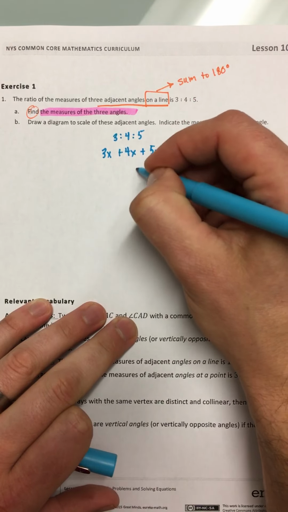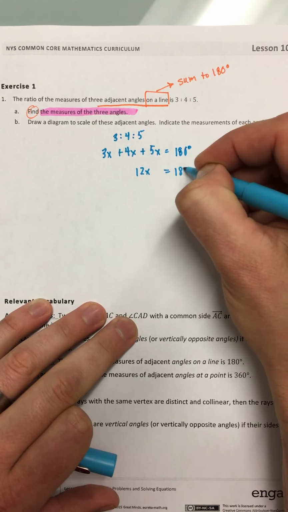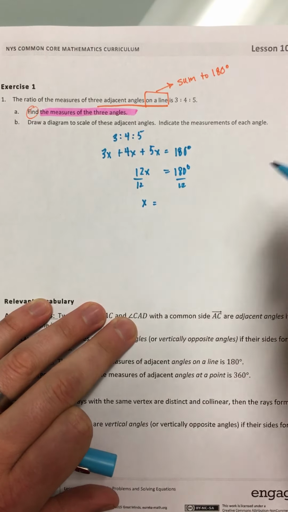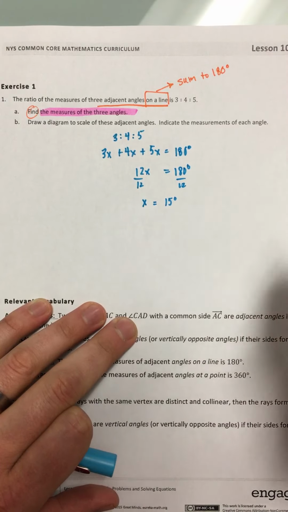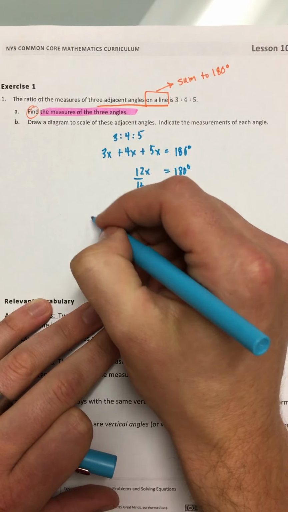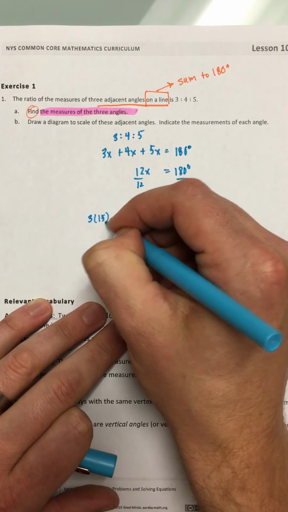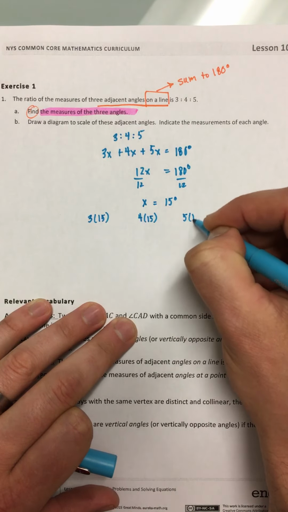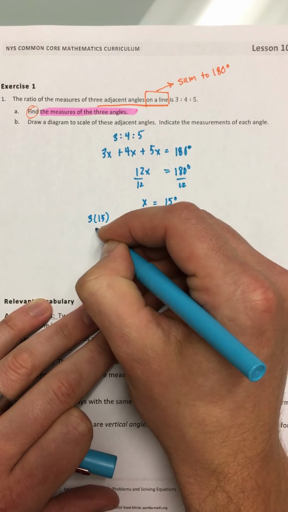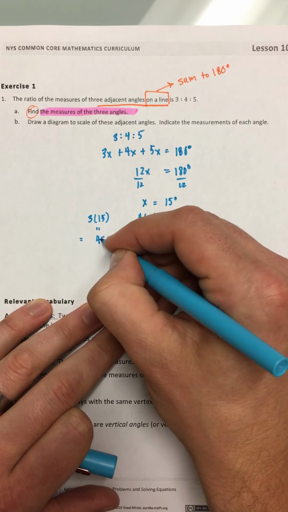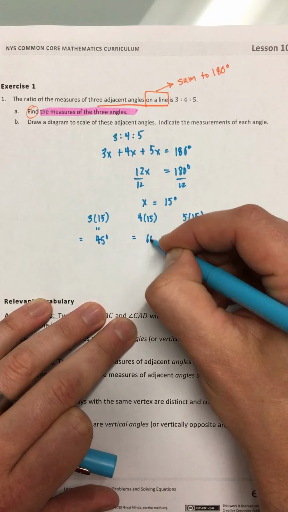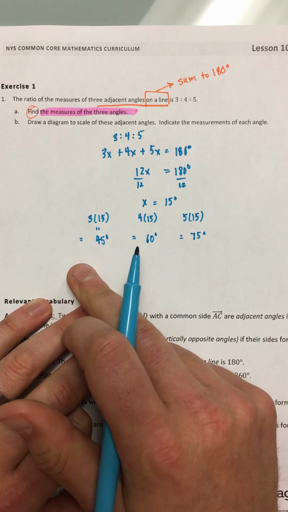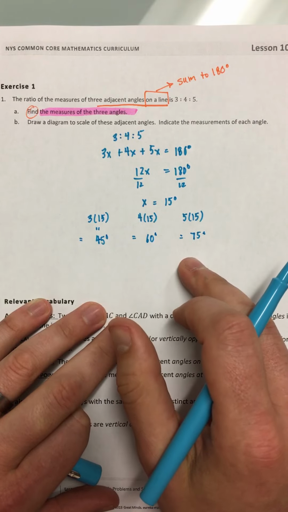This is 12x equals 180 degrees. Divide both sides by 12. X is equal to 15. Then I want to back substitute, so 3 times 15, 4 times 15, and 5 times 15. This equals 45 degrees. This equals 60 degrees. This equals 75 degrees. A little self-check. Does this sum to 180 degrees?